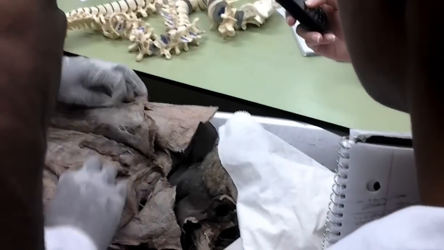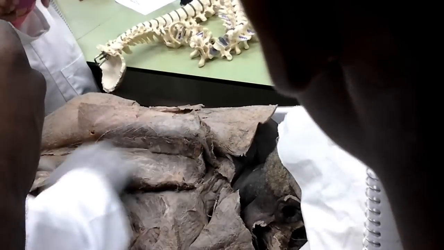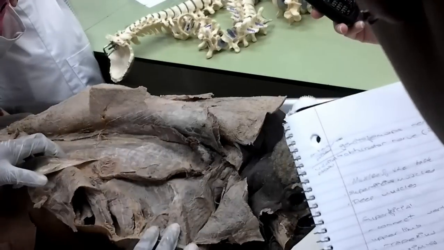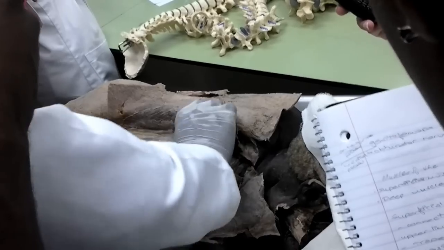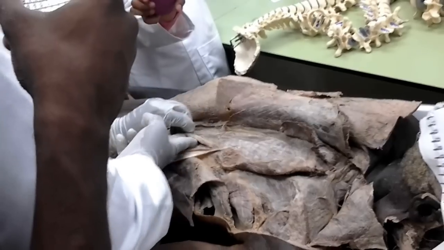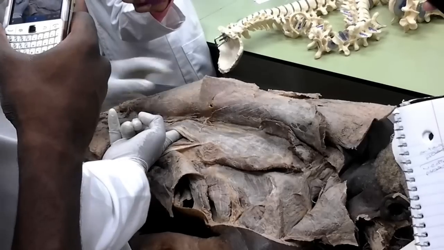Now let us take the trapezius going like this. If you remove this, you find two more muscles called serratus posterior superior and inferior, but they are not so clear in this one. So the next muscle you are seeing here is this entire thing, called erector spinae.